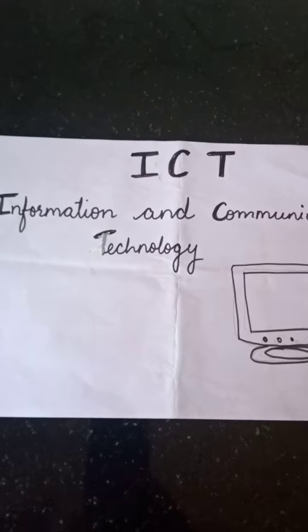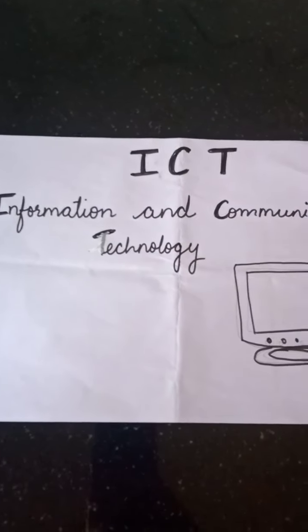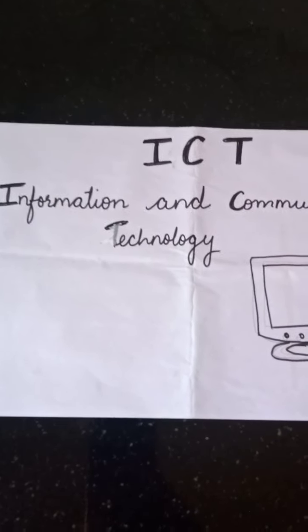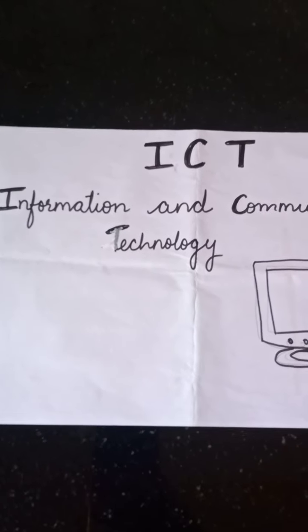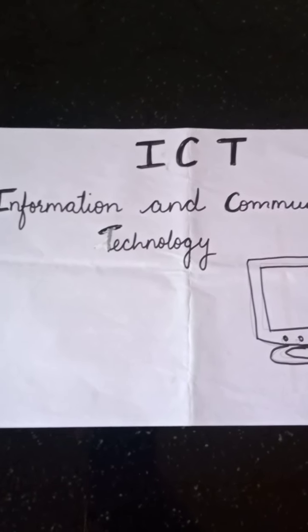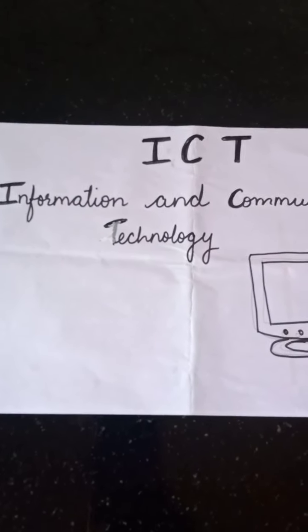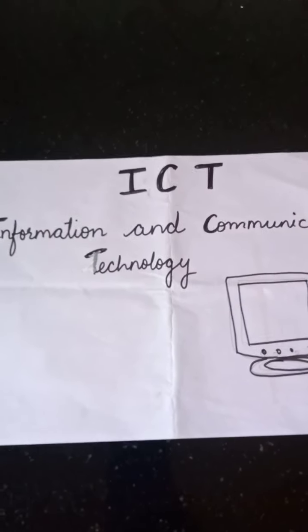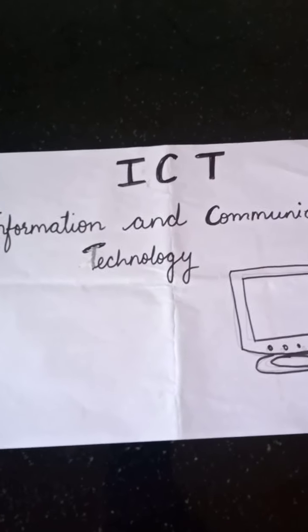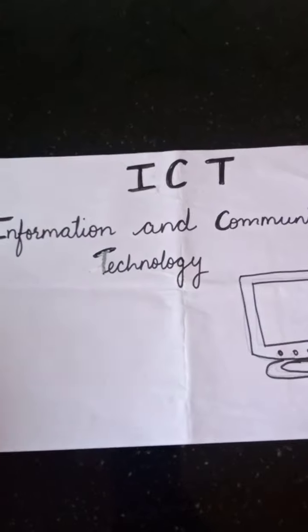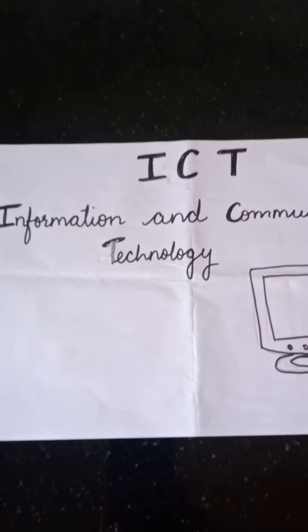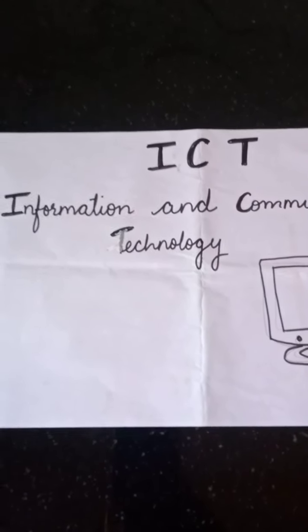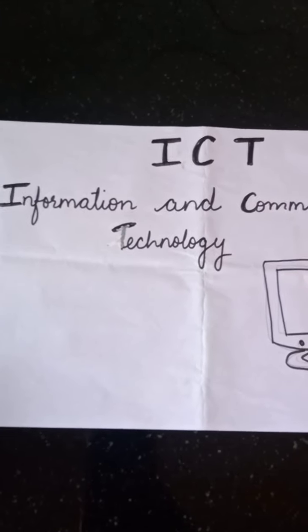Now we all know that many of the devices and the gadgets we use each day are controlled by computers. These machines, these devices, or these gadgets, they follow steps of instructions to complete the task. Yes or no? Yes. Let's take an example of the mobile phone.